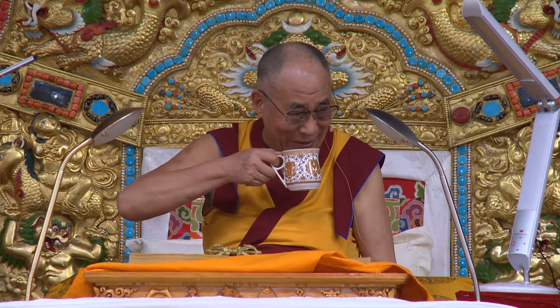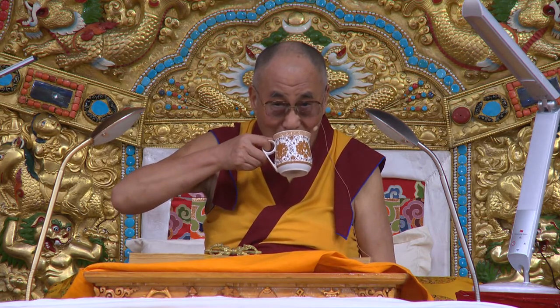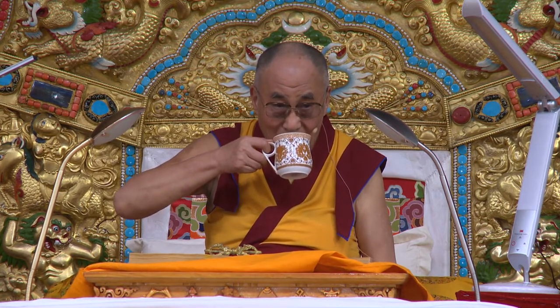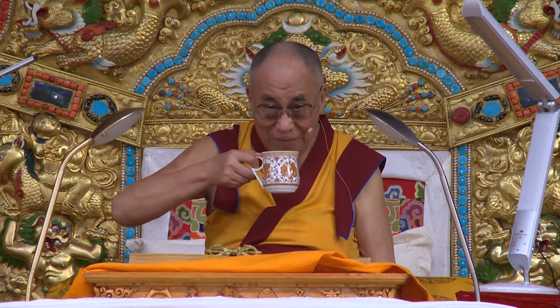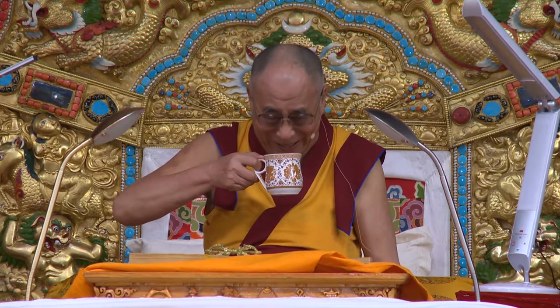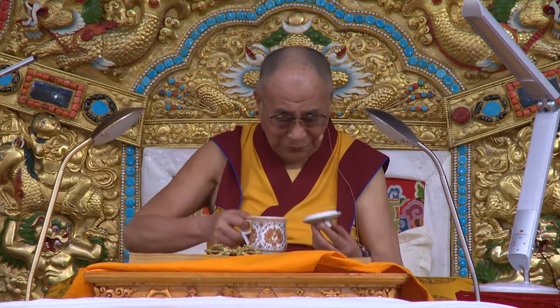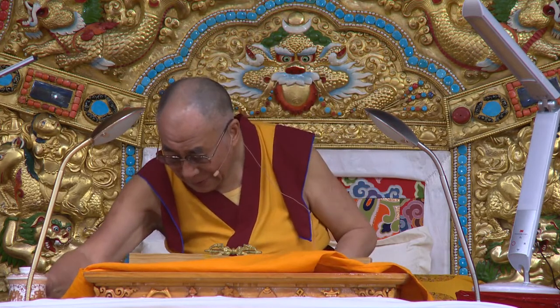Zan is saying that he's not taking tea, but he's taking his medicine. Otherwise, the chant master may think that I'm taking tea before saying the grace. It's much tastier than tea. It's Tui-tang, Tibetan medicine for colds.